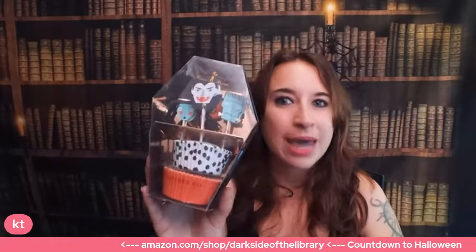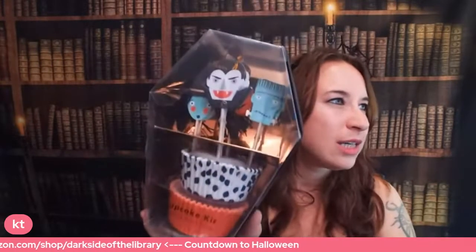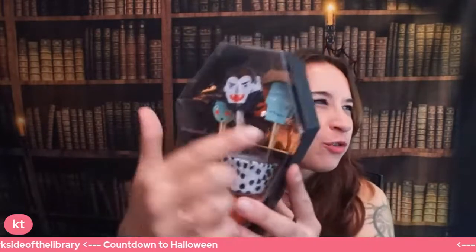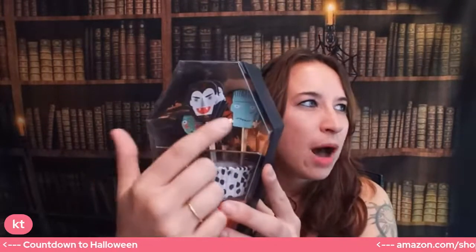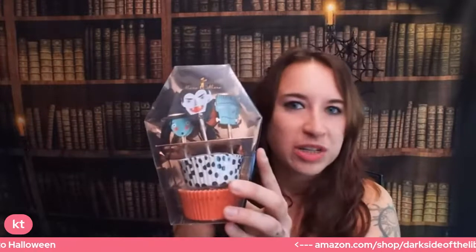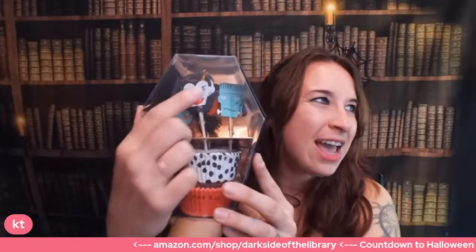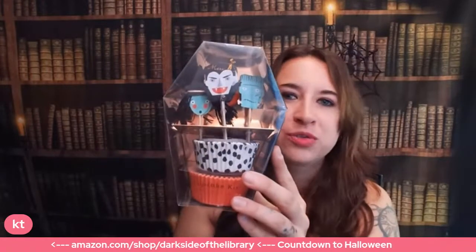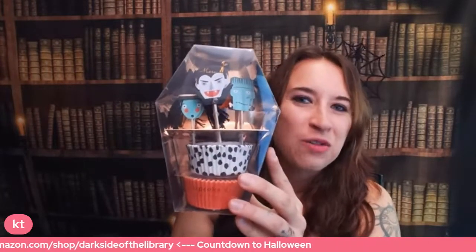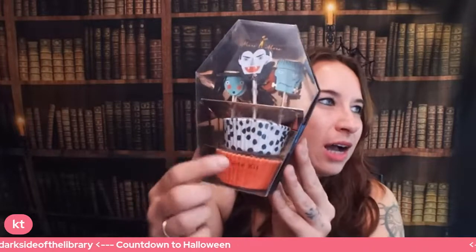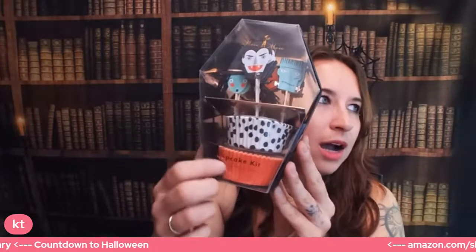So, this is a really simple way of bringing all of that spooky stuff into your baking, especially cupcakes. You can see we have a Frankenstein. There's actually a pumpkin behind the vampire. I know it's really hard to see. We've got this cute little witch here, and obviously, our vampire, who's front and center, taking over everything, is pretty awesome. Very simple cupcake holders.